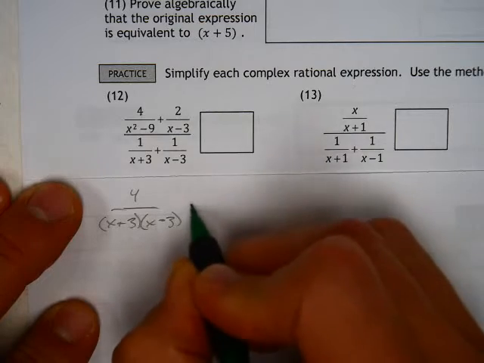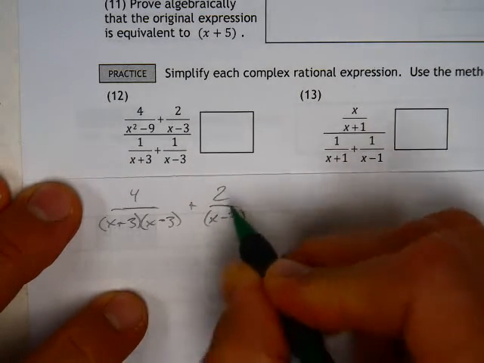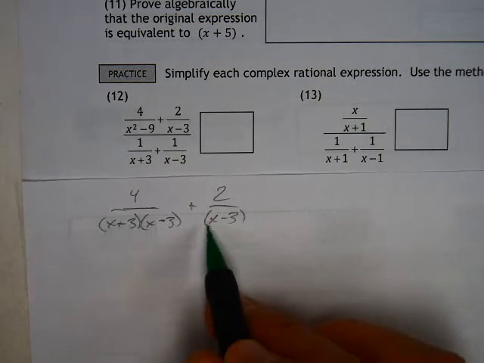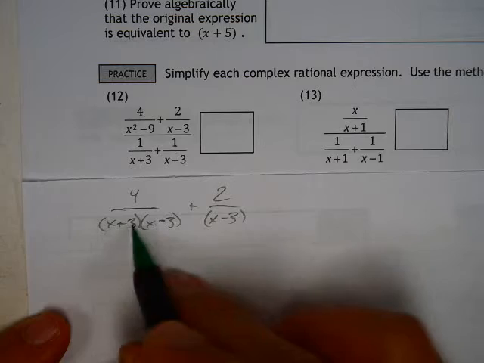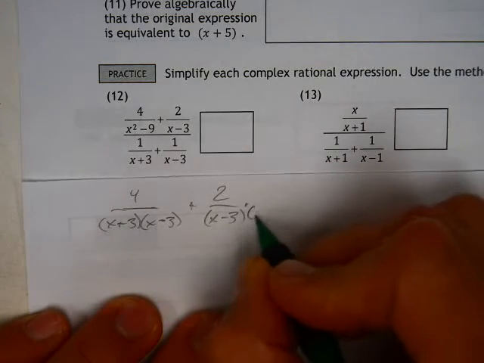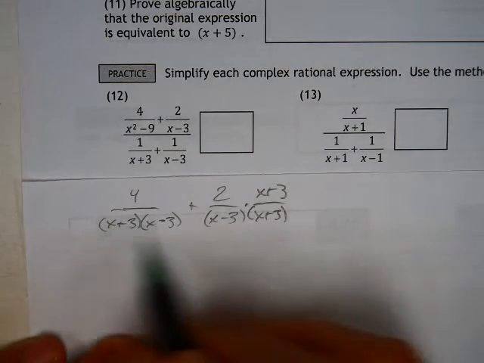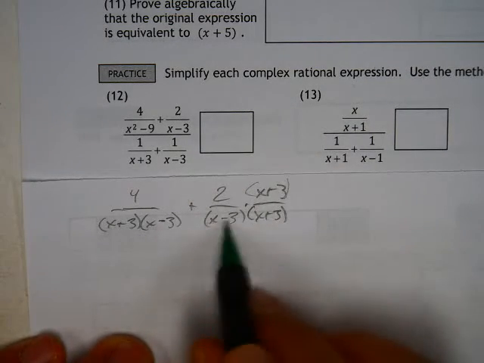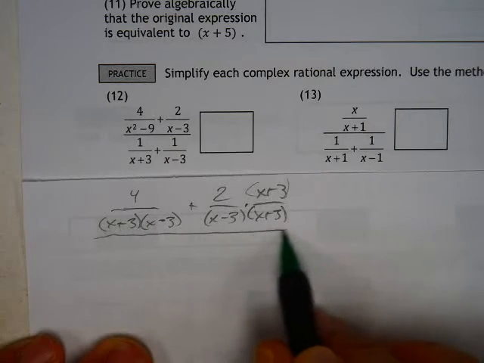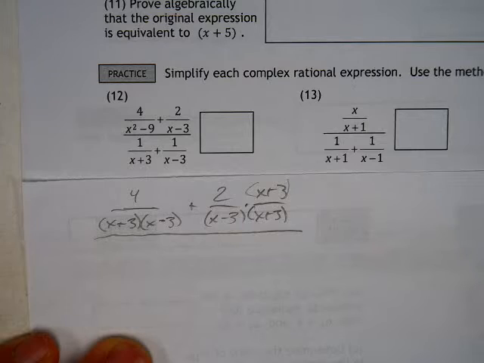Now, if we have that, and we see that we have this other guy here, this x minus 3, what we're missing is a denominator on this side that would match this. And so if I multiply by x plus 3 over x plus 3, okay, that allows me then to have a new numerator and a common denominator here. So the entire thing is still over all this madness. And what I need to do is get the same denominator here.